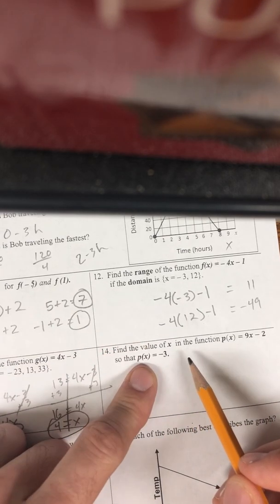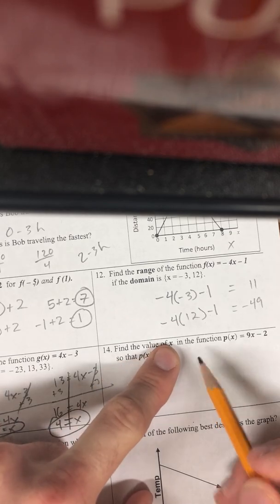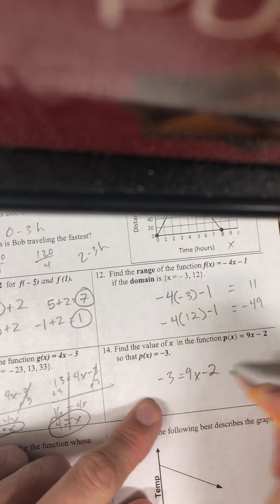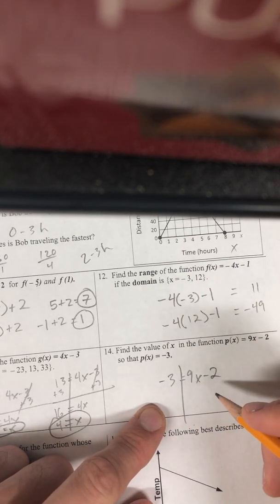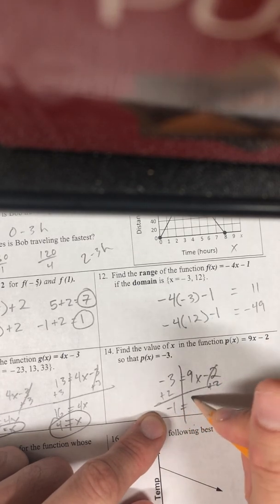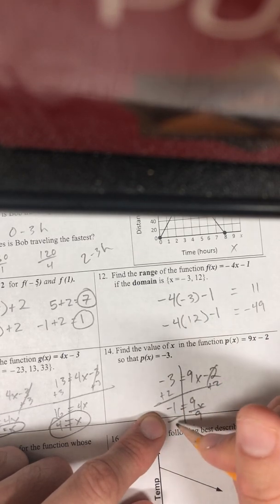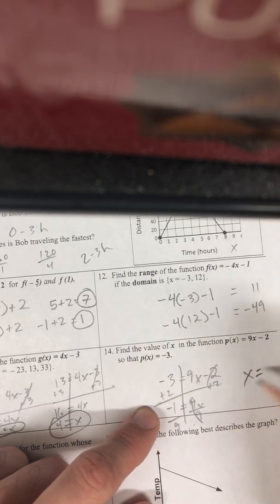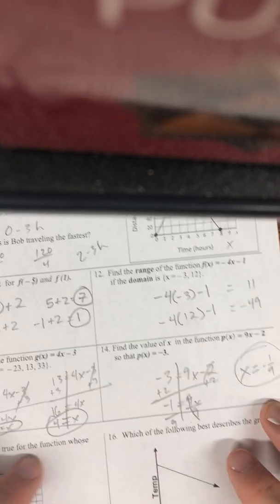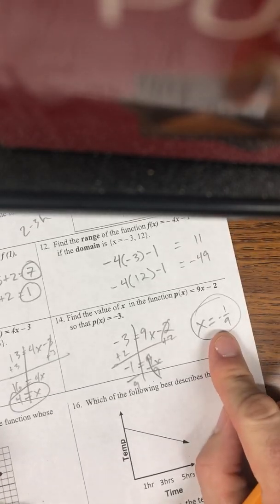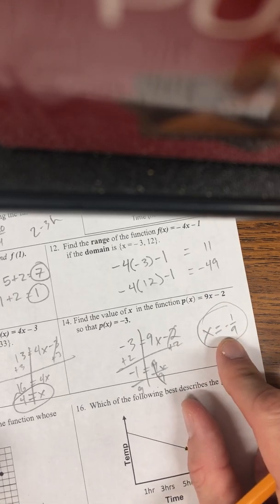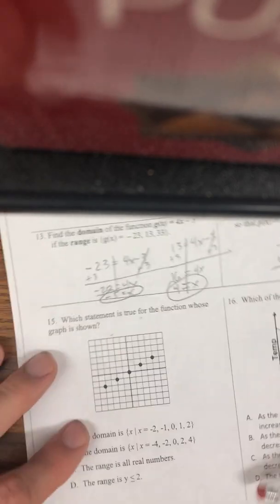Okay, find the value of x in the function p of x so that p of x equals negative 3. This is another way of saying this. So find the value of x. So we're going to do negative 3 equals 9x minus 2, and then solve for x. Plus 2, negative 1 equals 9x. Divided by 9, x is equal to negative 1 over 9. Perfect. If you want to put this as a decimal, you can. I prefer to leave it as a fraction, but whatever.